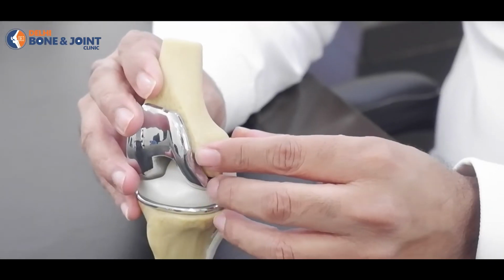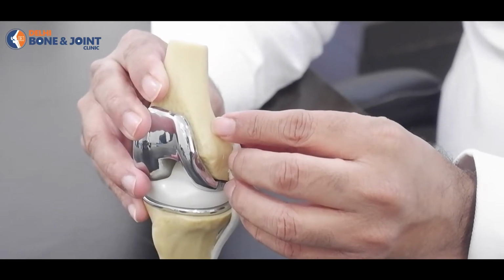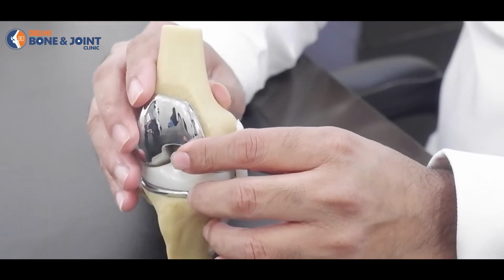In that case, we'll have to do another operation. In cases of fractures around the knee replacement, we can either fix it with a plate, or in case the original knee replacement has become loose, we'll have to revise the whole knee replacement.